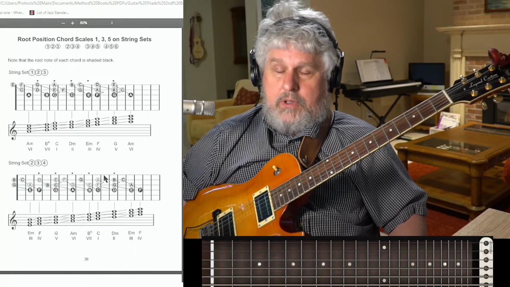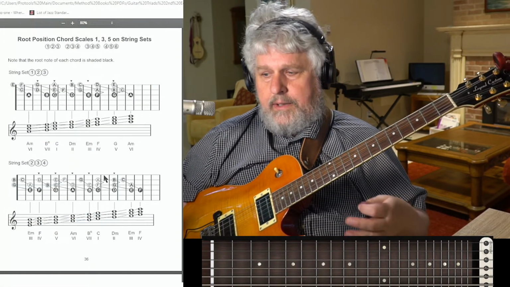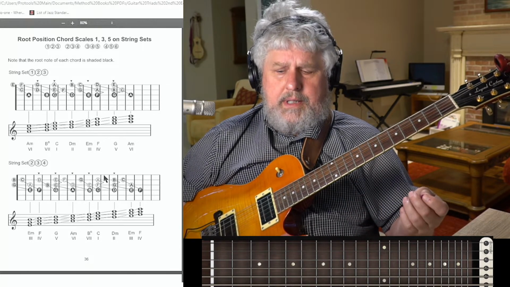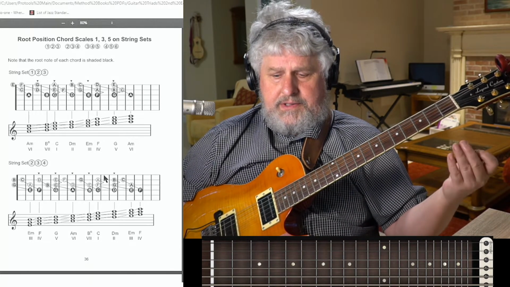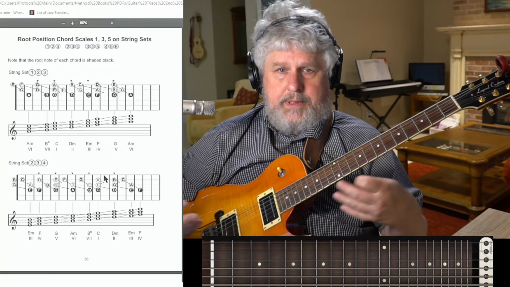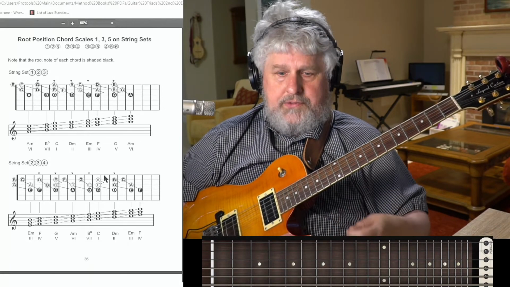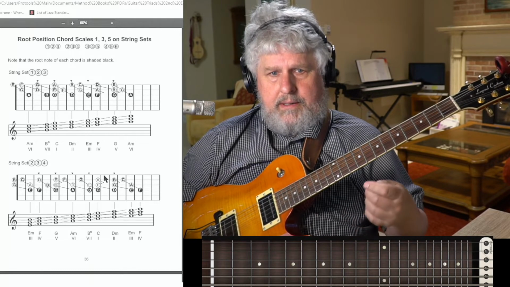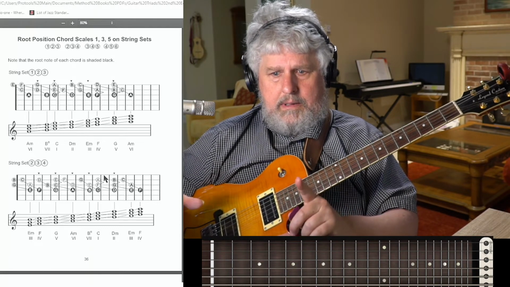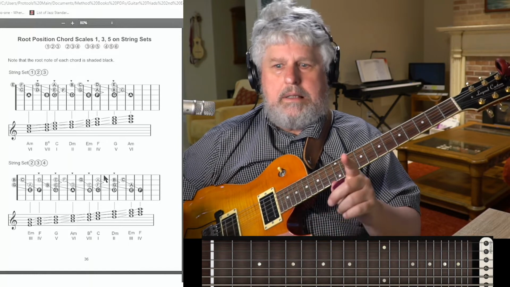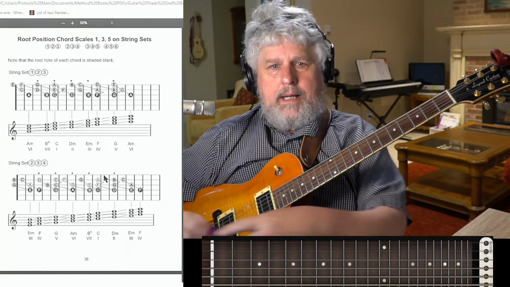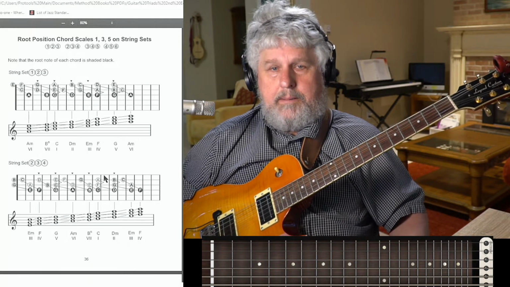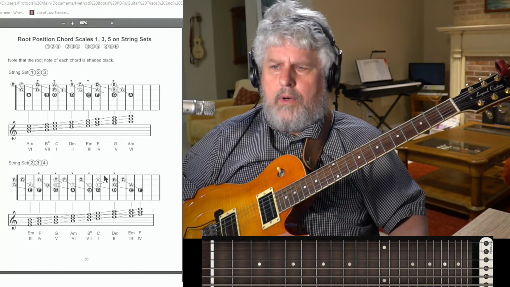So, back to triads. Why bother learning triads? Well, triads are chords, right? This is a polyphonic instrument. It's designed to play chords. But what most guitar players tend to do is they get a picture of some kind, like a drawing of the chord, and they put their fingers in the right place, and bada bing, they've got a chord.